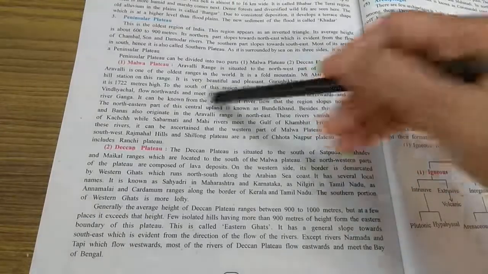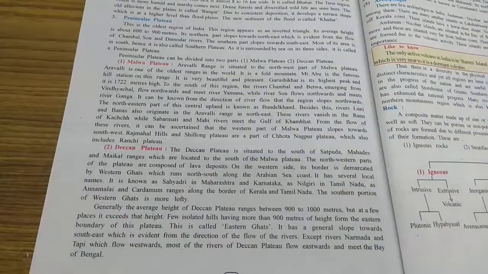Just now be with me and let's see Malwa plateau. Now, what is this about Malwa plateau? Aravalli range is situated to the northwest part of Malwa plateau. Underline Aravalli range as well as northwest part. So, Aravalli range is situated to the northwest part of Malwa plateau. Aravalli is one of the oldest ranges in the world. Make a bracket. Aravalli is one of the oldest ranges in the world. It is a folded mountain.